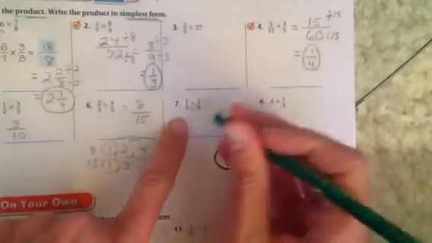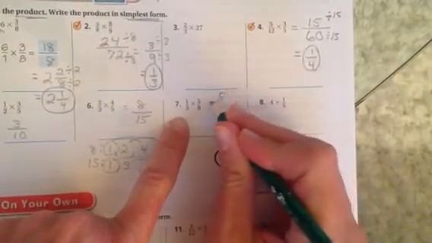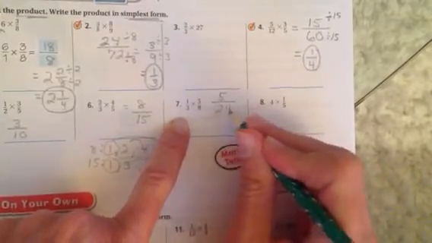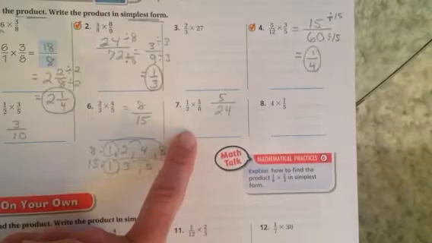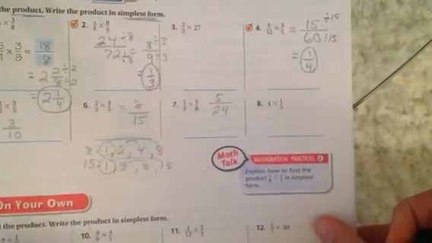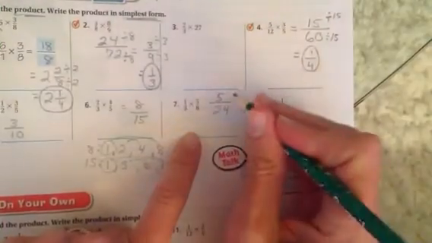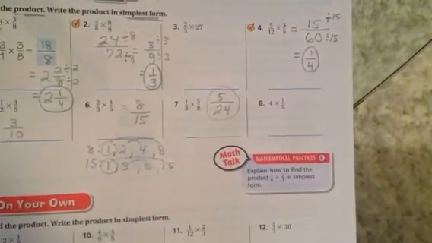And let's try one more. 1 times 5 is 5. And 3 times 8 is 24. And again, last step, ask yourself if it's in simplest form. These last 3 were easy because they already were. Okay, 5/24. Okay guys, so get ready to try some on your own on the Google form.